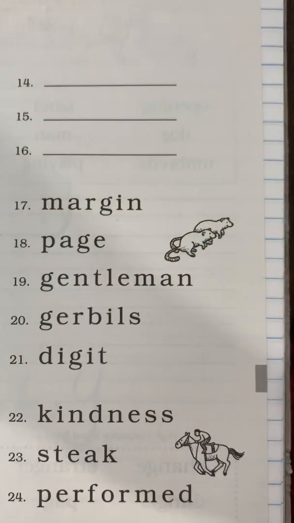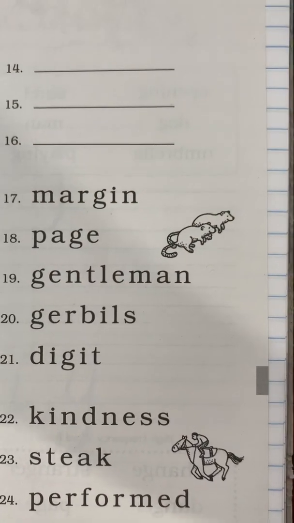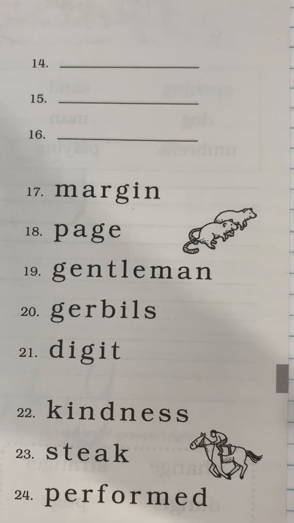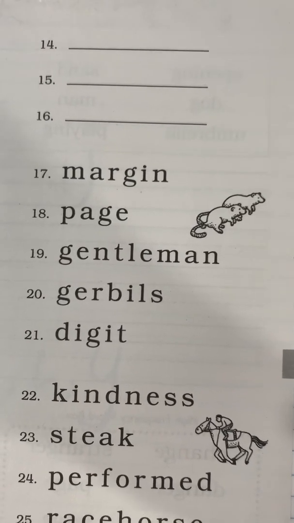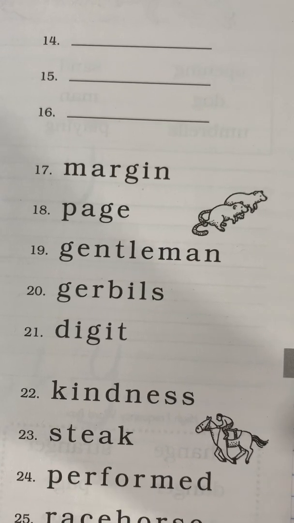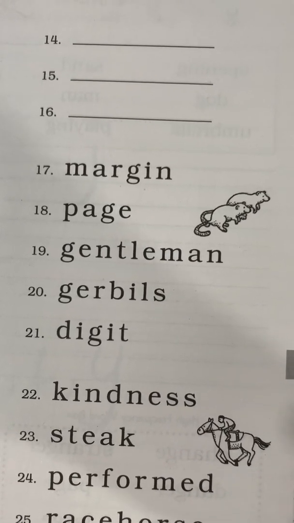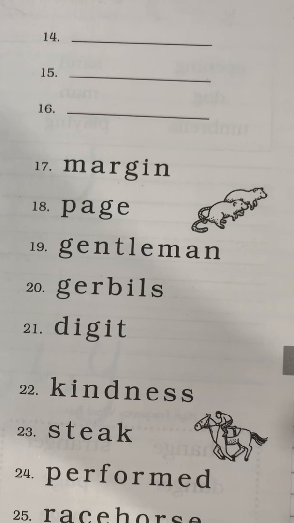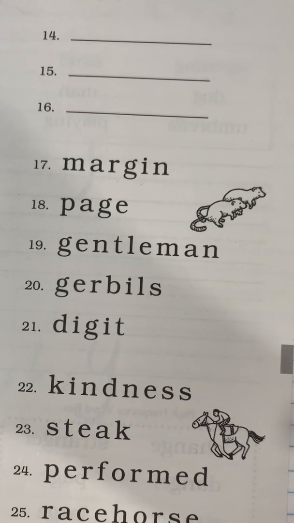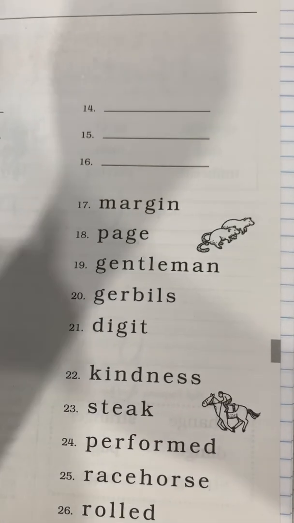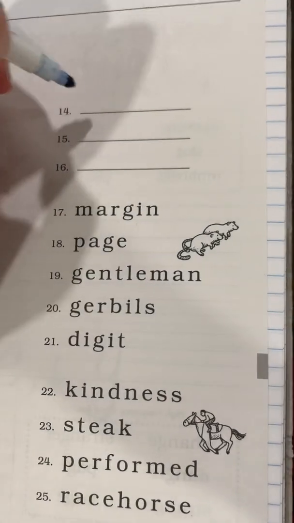Number 14. Hold your fist up. I say j. You say j. I say, you say, j. What's the word? Germ. What says j?